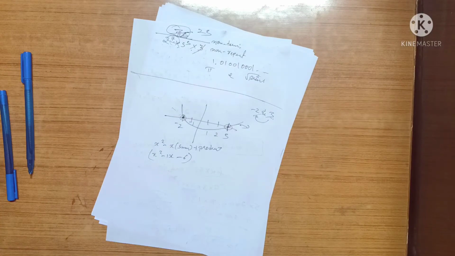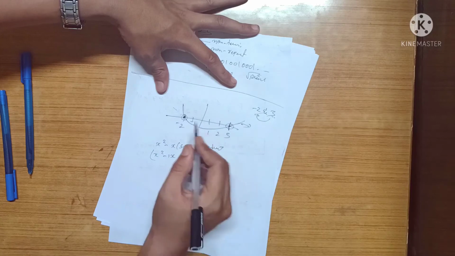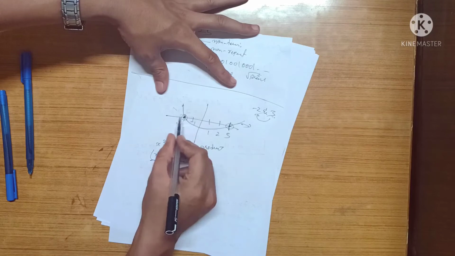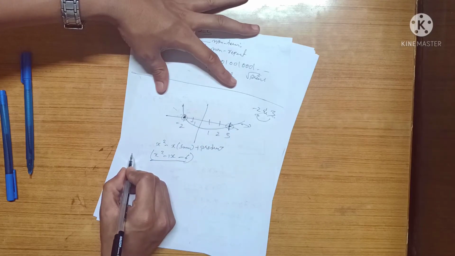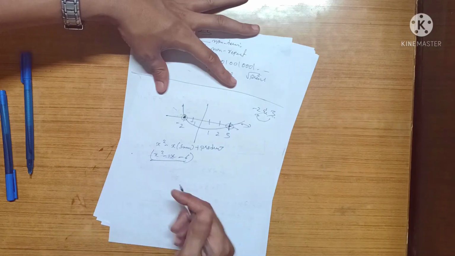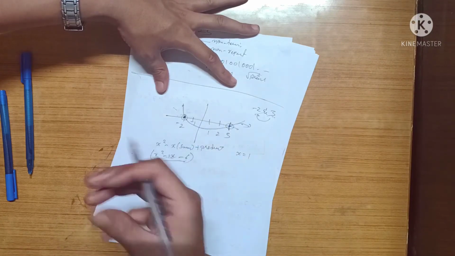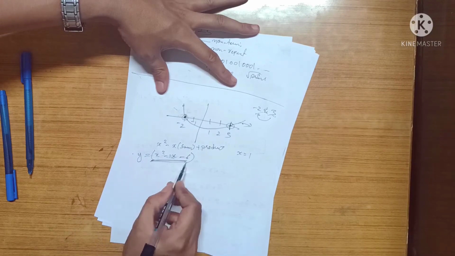One more thing you also have to remember is that this equation, which passes through these zeros, when you solve for x values, like when x equals 1, if you want to know a coordinate, then y is given by this whole equation.